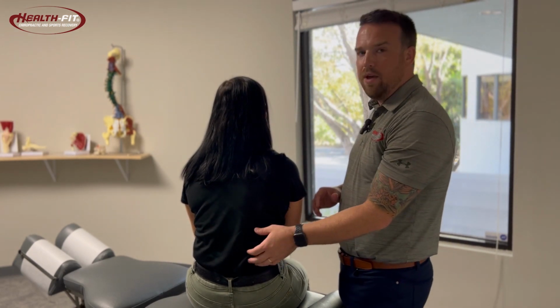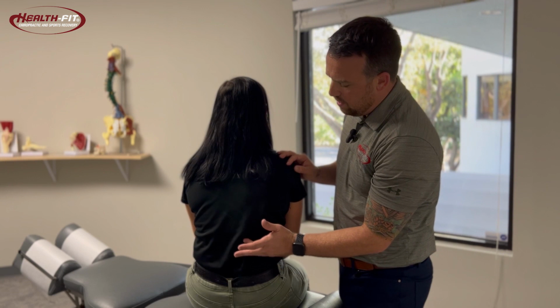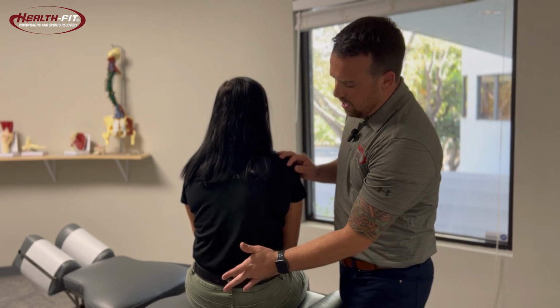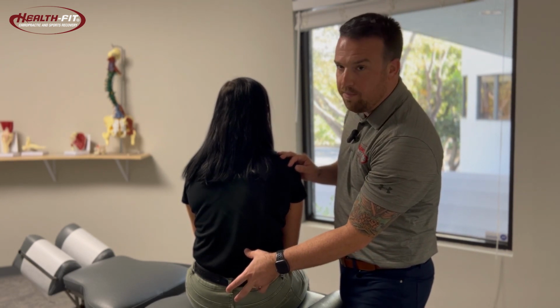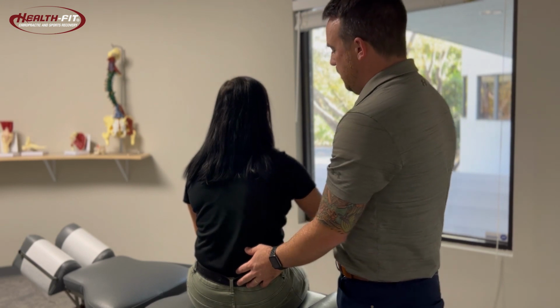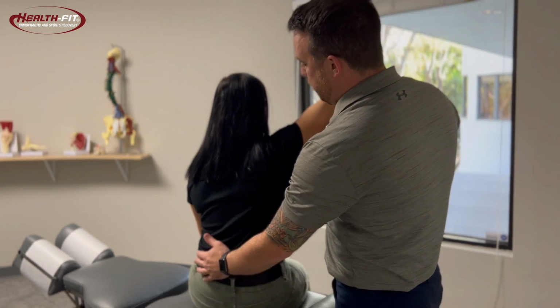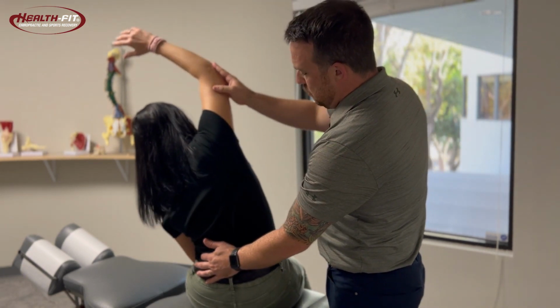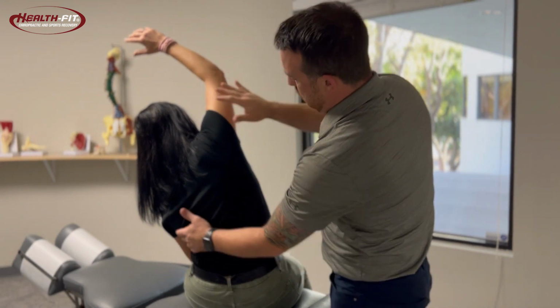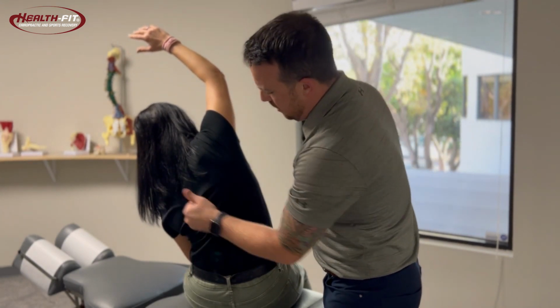So here's a quick at-home test you could do to see if your QL might be an issue. The QL lives kind of on the lower part of the rib cage and in between the upper part of the pelvis. So we'll have the patient reach up and over and then bend their side over. Notice we're not just bending straight over all as one unit. We're causing the C shape in the spine.